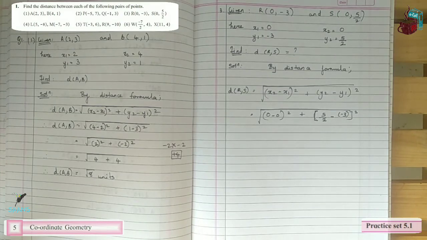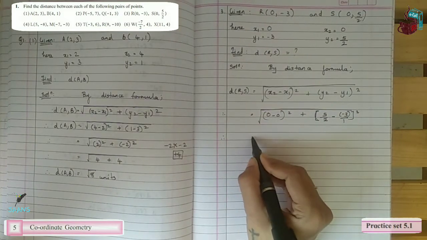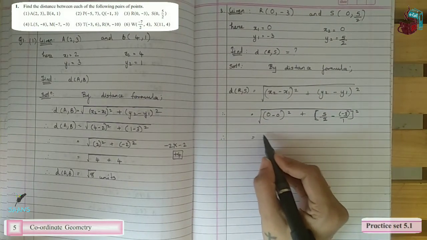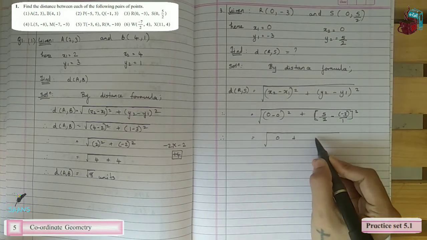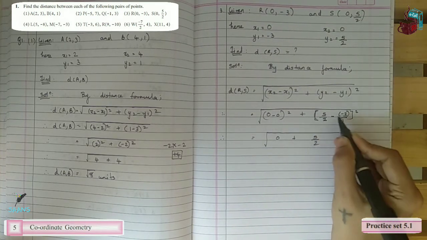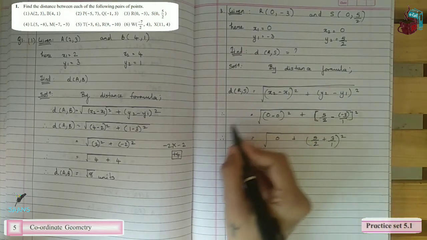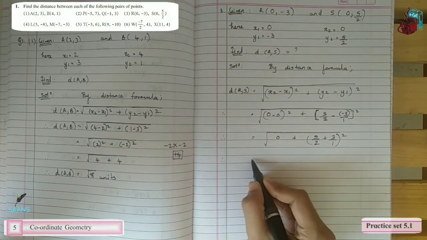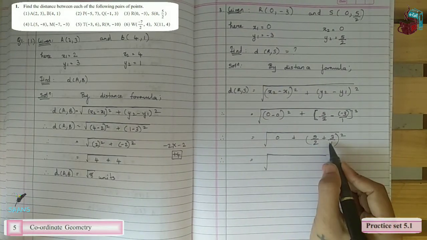So let's take it upon 1. Minus 3 means minus 3 upon 1. It doesn't change the value of that number. I am not making it a different thing. 0 minus 0 is 0. We'll ignore it now. It's gone. It is 0 plus 5 upon 2 minus 3 upon 1. Now you will solve only this much. Therefore, that is equal to under root 0 plus any number is the number itself.